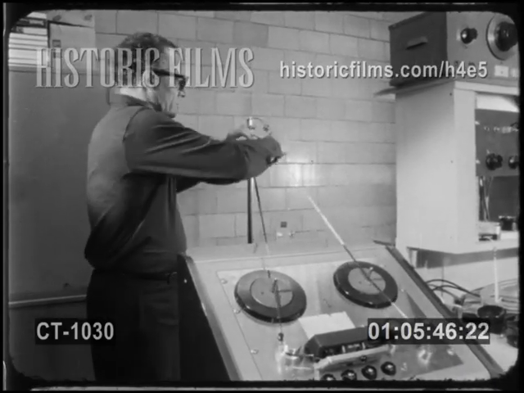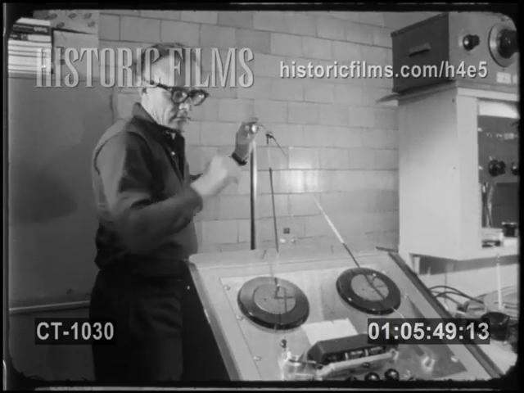We will play the loop through one revolution at normal speed, and then through several revolutions with variations of the speed.